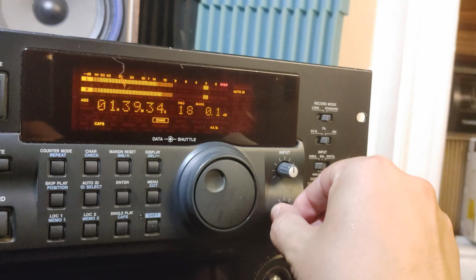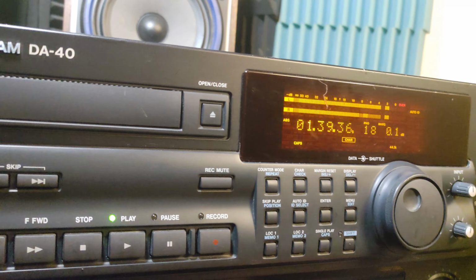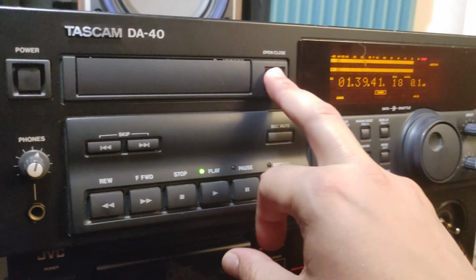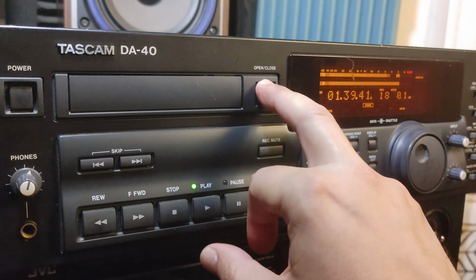Recording levels are set up here. You cannot open or close the tray because it's a professional unit. If it's playing a track, you will not be able to open or close it. But you can do this: start play, it will show you tray close.